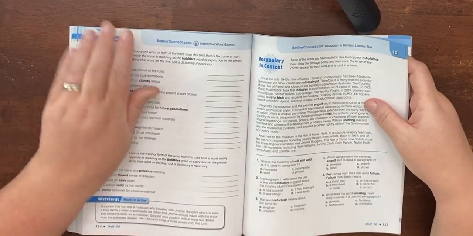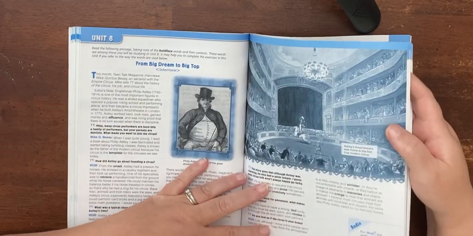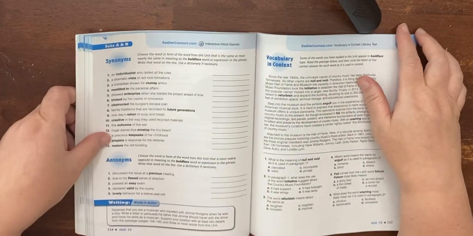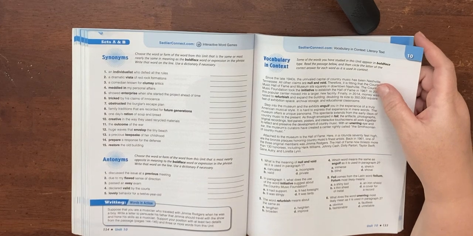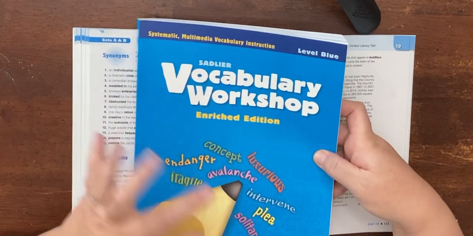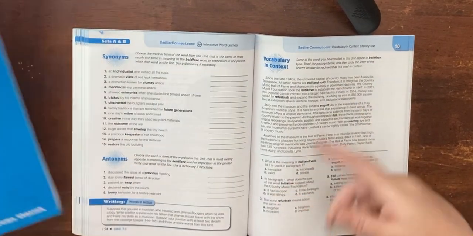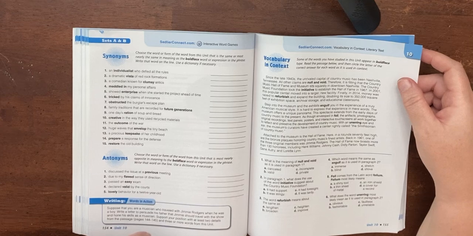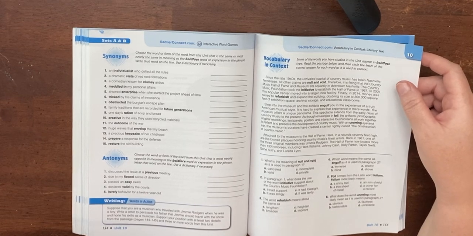I scaffolded the heck out of this thing, and it still was very much a struggle. And I don't plan to use this with my son when he gets to this level, because I think it would be difficult for any kid. Even him, who takes really quickly and really well to this, I don't know. I'm just not sure that that's enough work with the words, and it's a whole lot of words at once.